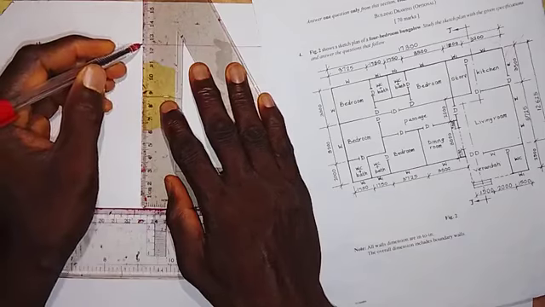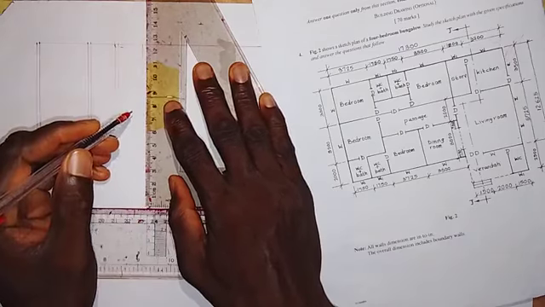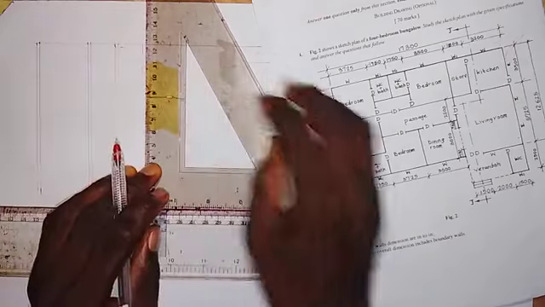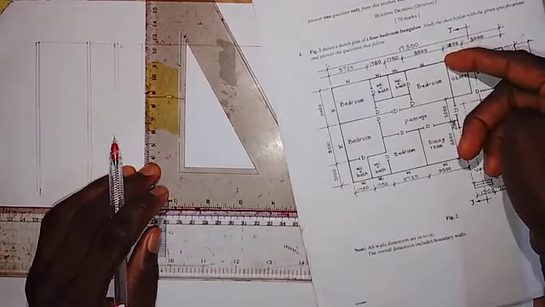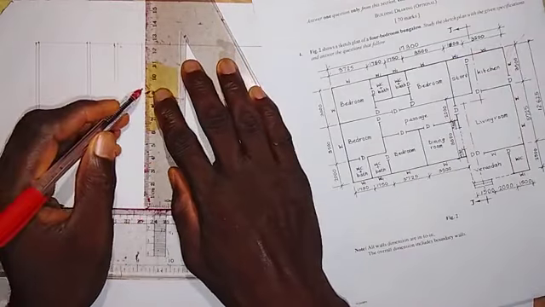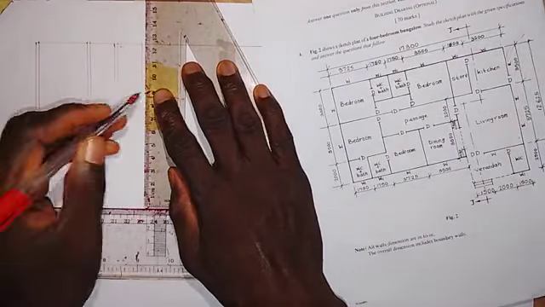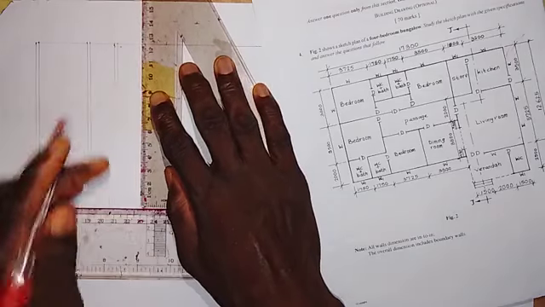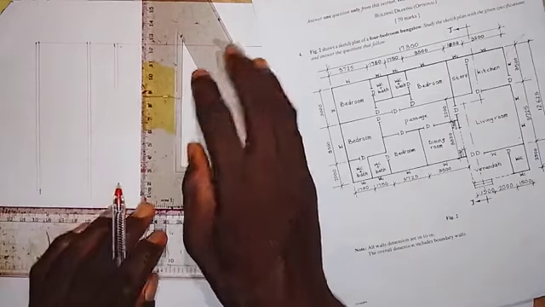Now we have this wall come down here, and this particular one I can just bring it down. Let me bring it down here because it goes down here, and then here also this goes down. So we have this now.